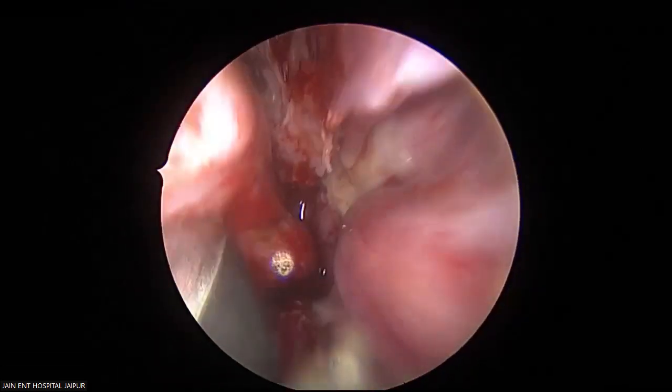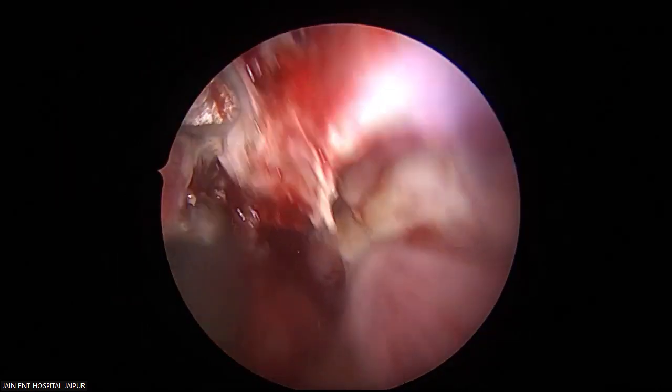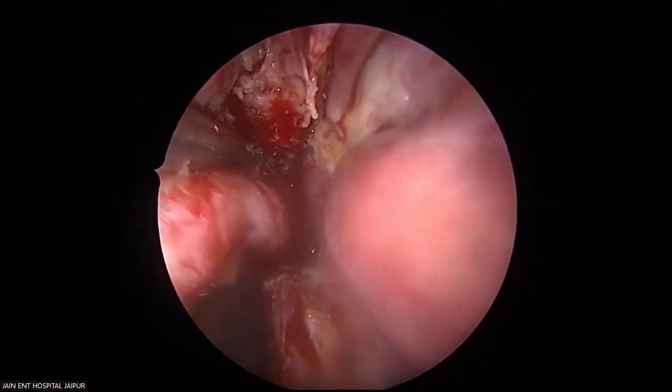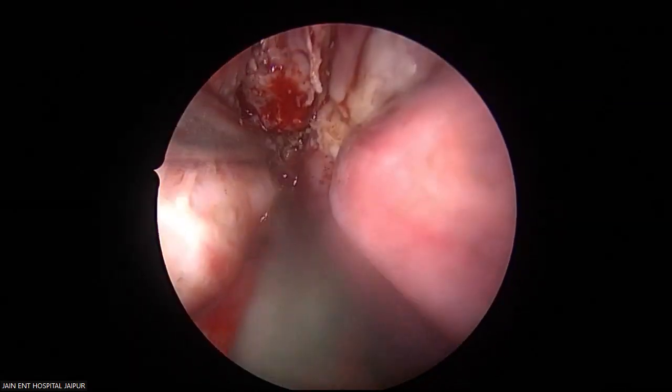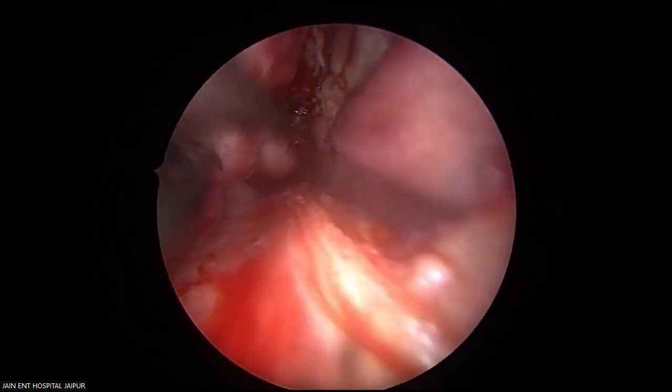See this tumor, which is the medial surface coming in exposure, being coagulated now. Yes. We have gone far medial and behind the tumor, the entire surface is coagulated.